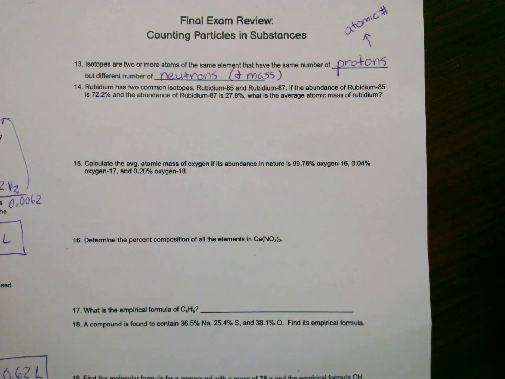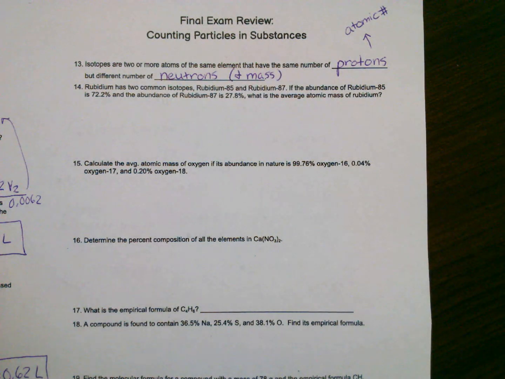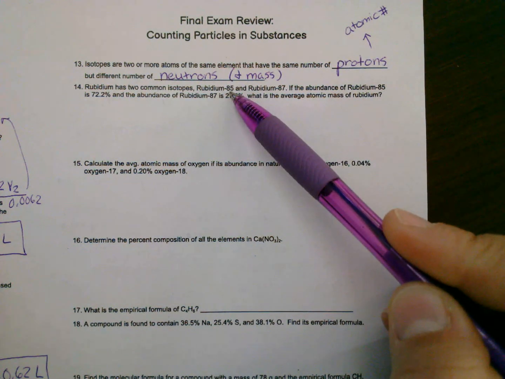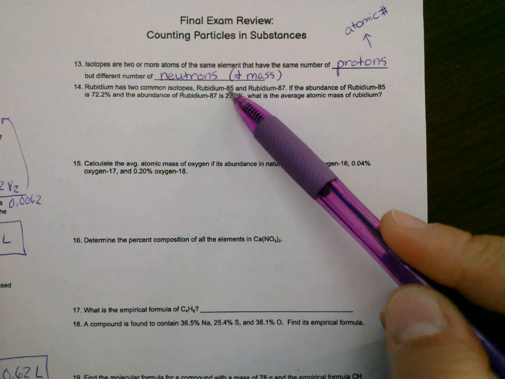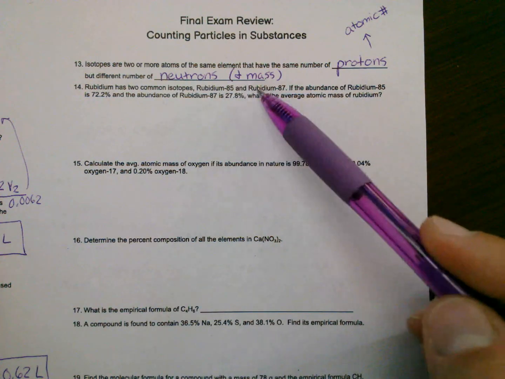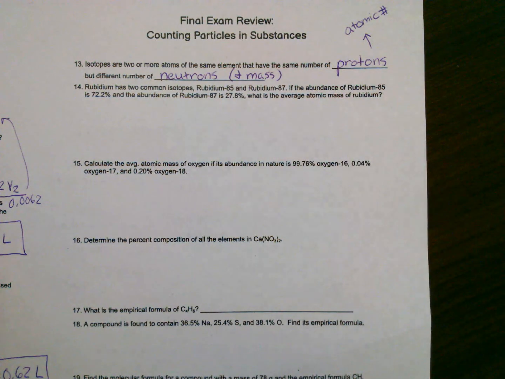Number 14, rubidium has 2 common isotopes, rubidium-85 and rubidium-87. If the abundance of rubidium-85 is 72.2% and the abundance of rubidium-87 is 27.8%, what is the average atomic mass of rubidium? And the formula for finding that average atomic mass, again, is the mass times the percentage plus the mass times percent. And since we only have 2 isotopes, that's really it. Then we're going to divide by 100.